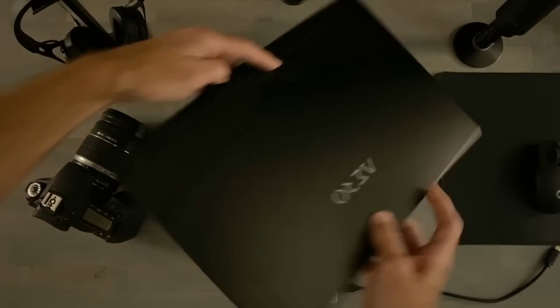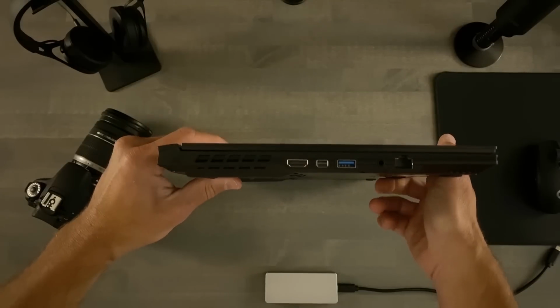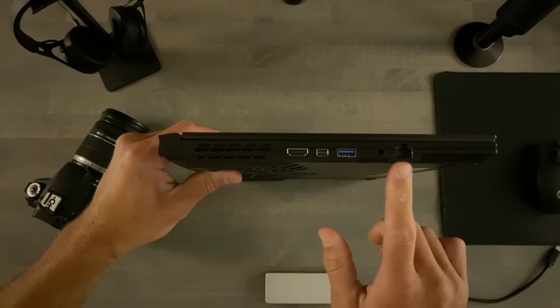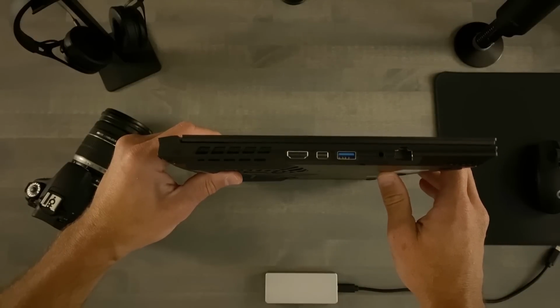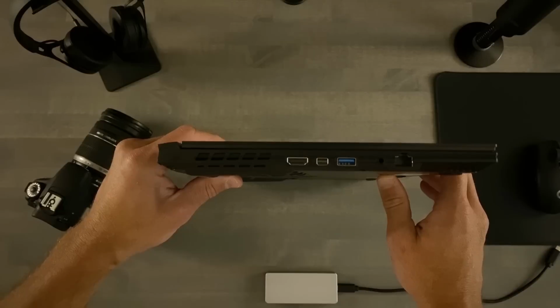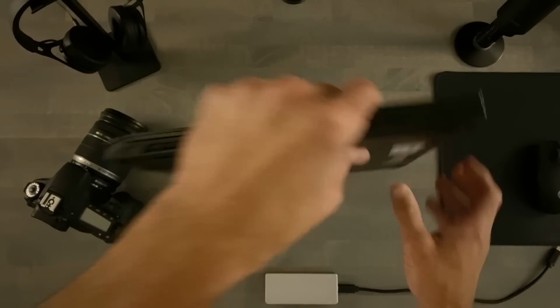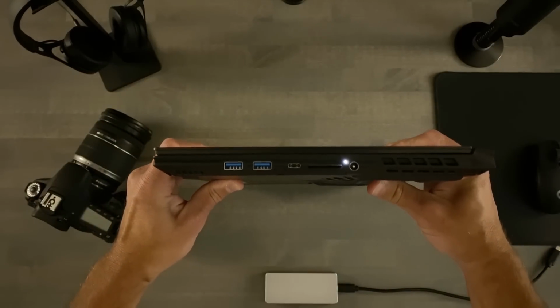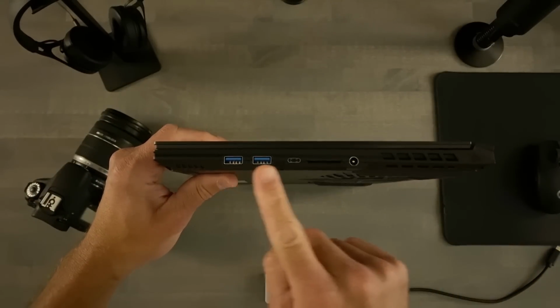Port selection is another top priority. Starting with the left-hand side, you have HDMI, mini DisplayPort, one USB 3.2, the headphone microphone combo port, and an RJ45 LAN with the tab flipped up for easy disconnect. The right-hand side has 2 USB 3.2 ports, a Thunderbolt 3 port, and an ultra high-speed 2 SD card reader.